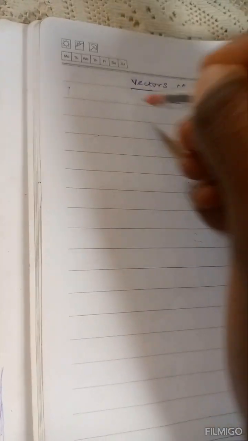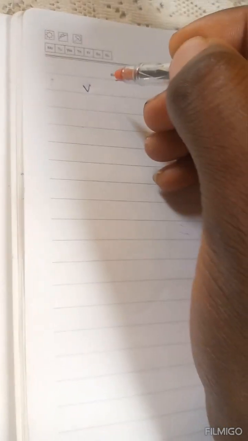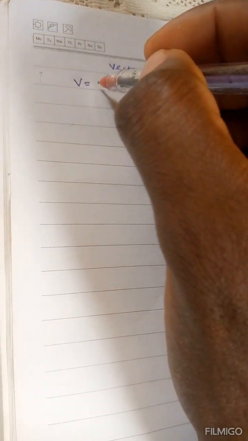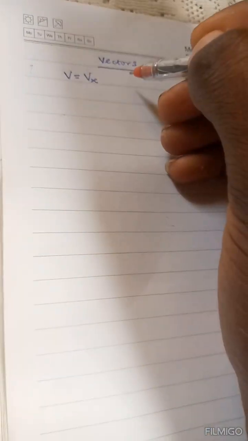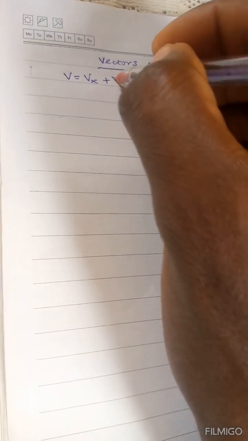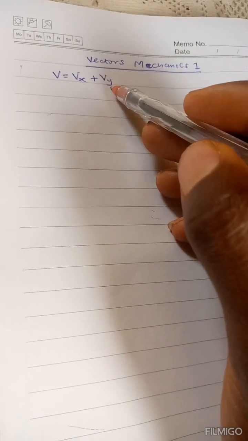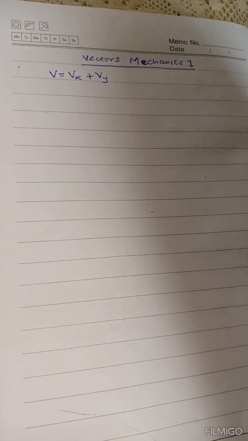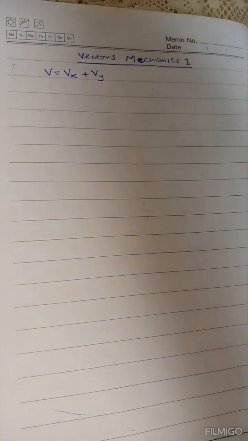For example, we have vector v. v can be split into two components, vx plus vy. This vx and vy are the components of vector v along the x-axis and along the y-axis.